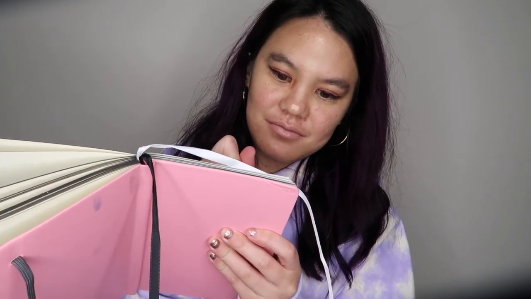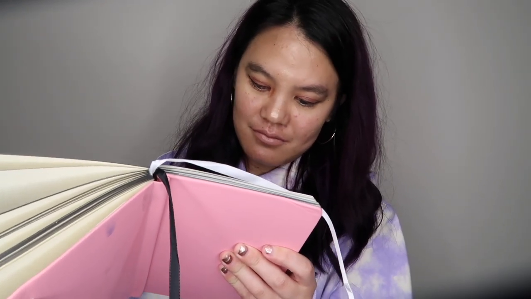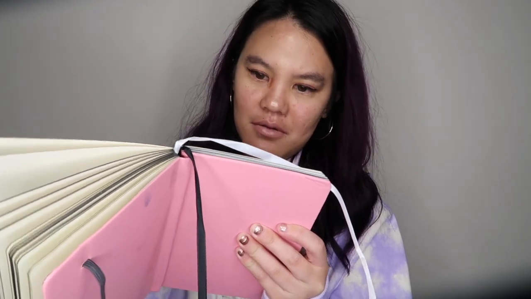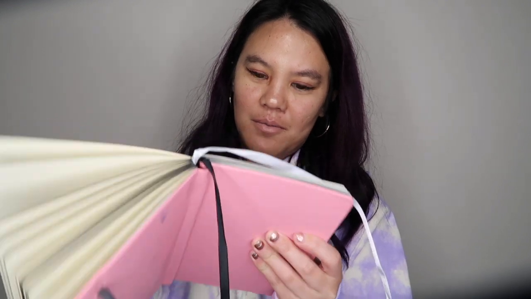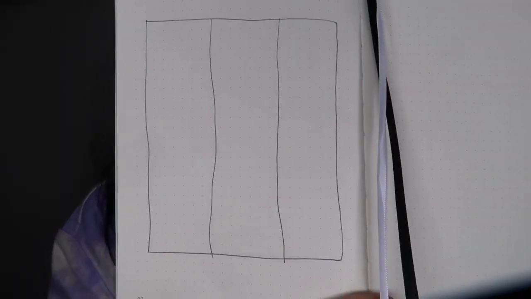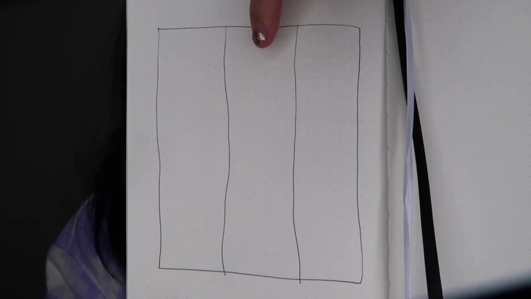So the rule of thirds, basically, it's like the third right here.